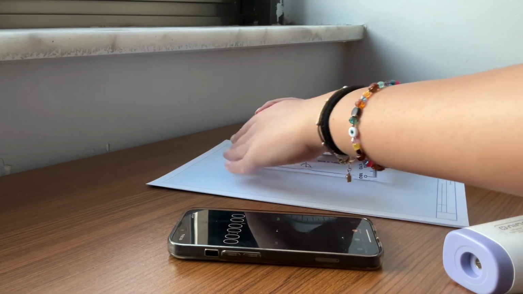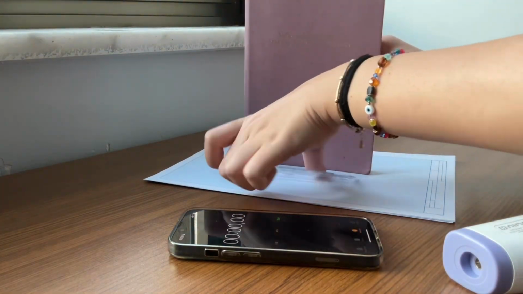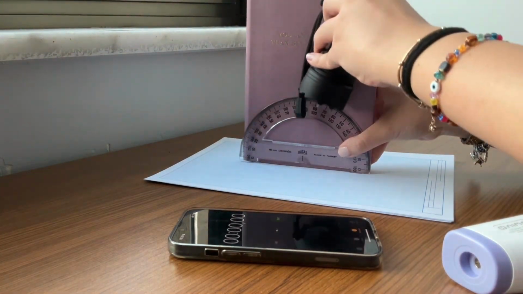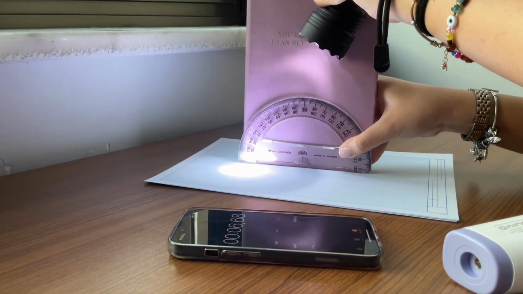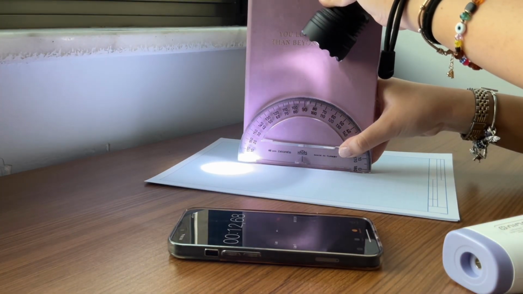Now I'm going to change the angle, just as the sun's rays become more slanted as we move away from the equator. First, I'm going to position the flashlight at 66 degrees.